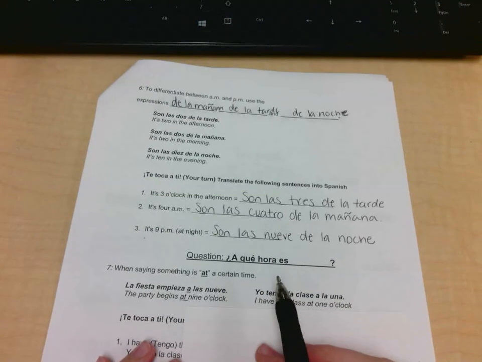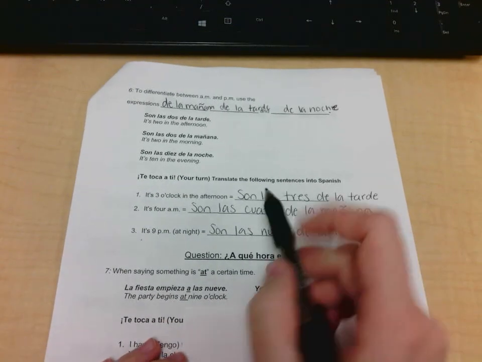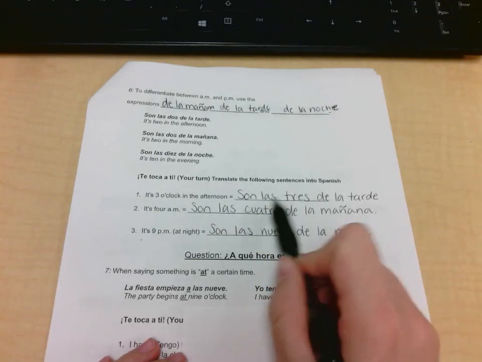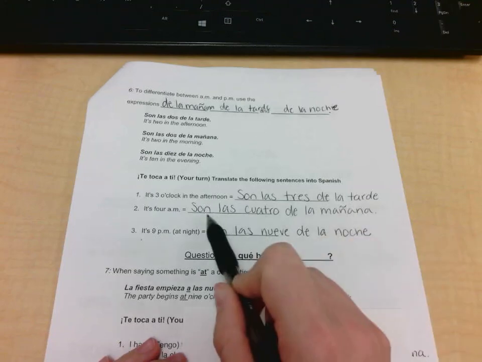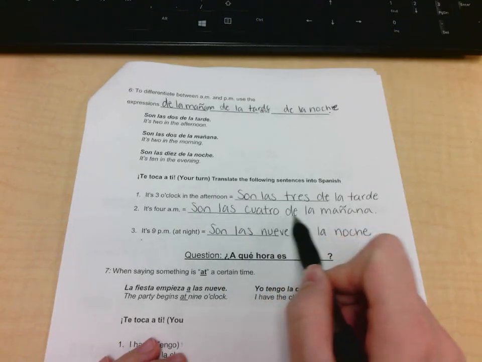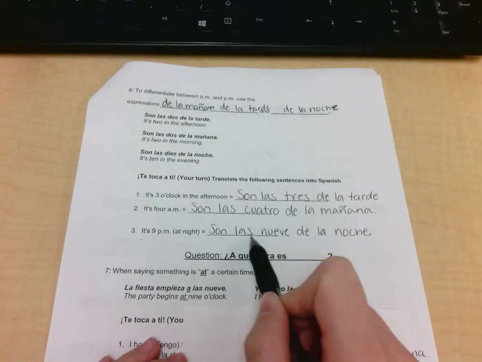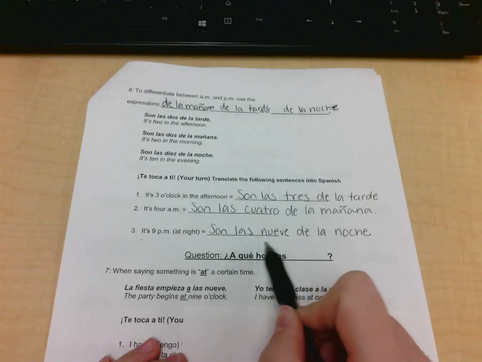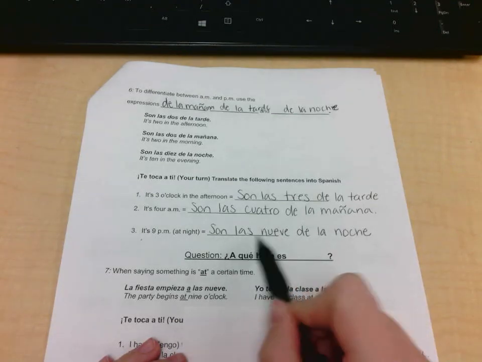Here are your answers. So, we have son las 3 de la tarde. It is 3 o'clock in the afternoon. Son las 4 de la mañana. Son las 9 de la noche. It is 9 p.m. at night. Son las 9 de la noche.